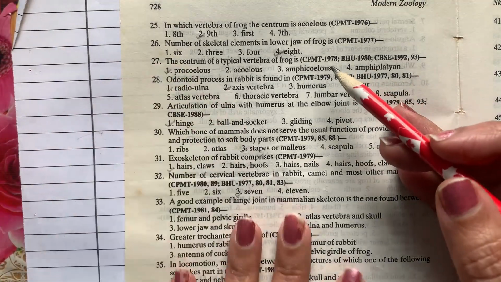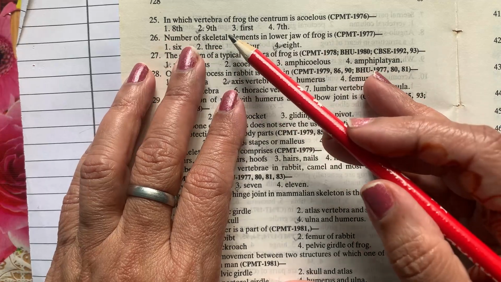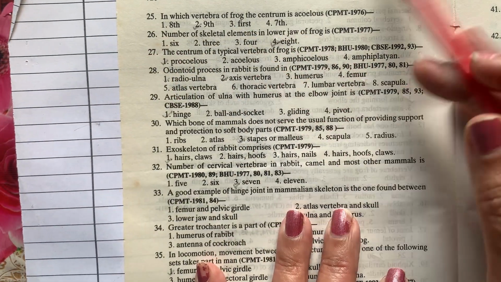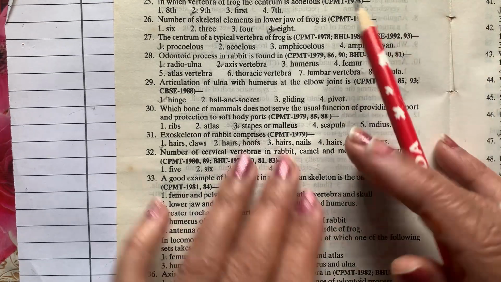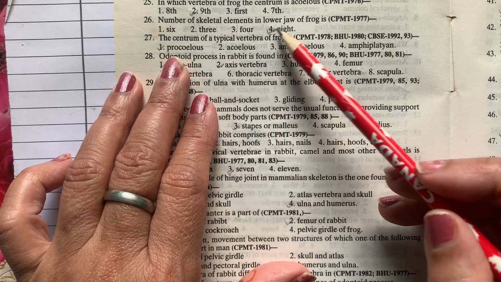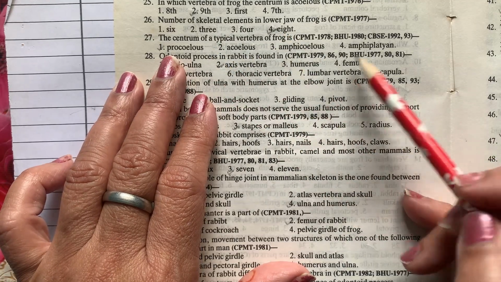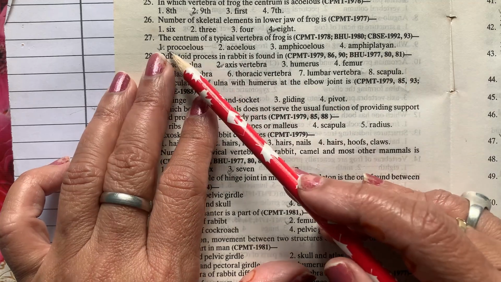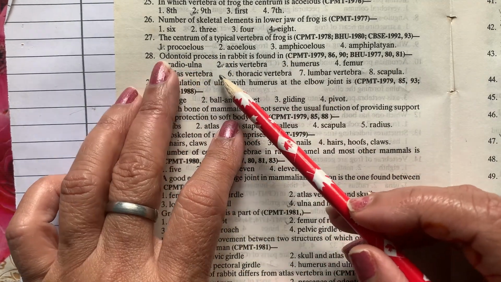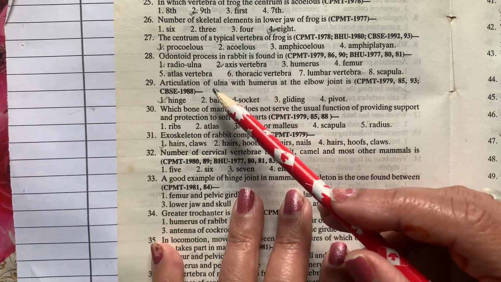The next one is, in which vertebra of frog is the centrum acoelous? Eighth, ninth, fifth, seventh. It is in the ninth vertebra. Number of skeletal elements in lower jaw of frog is 6, 3, 4, 8. 8 is the correct option. The centrum of a typical vertebra of frog is procoelous, acoelous, amphicoelous, amphiplatyan. It is procoelous. Odontoid process in rabbit is found in radio-ulna, axis vertebra, humerus, femur. It is in axis vertebra.